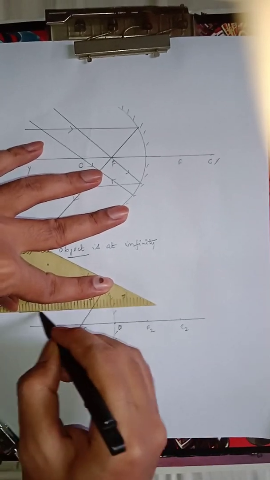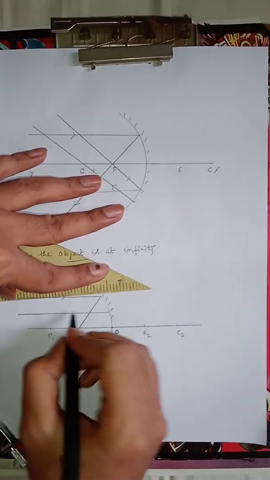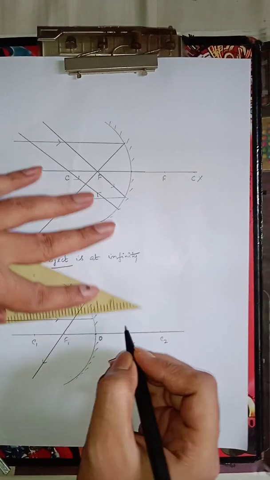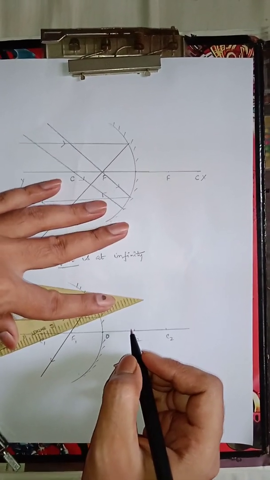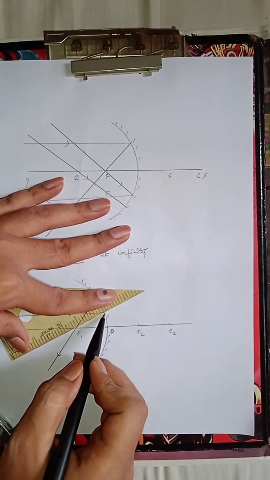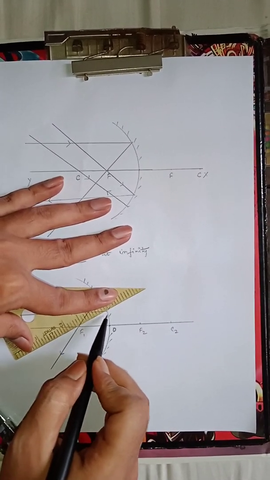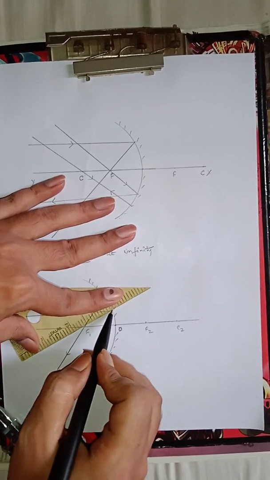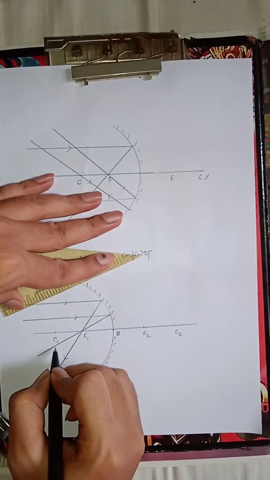This one is the second paraxial ray hitting the mirror and again passing through the focus.